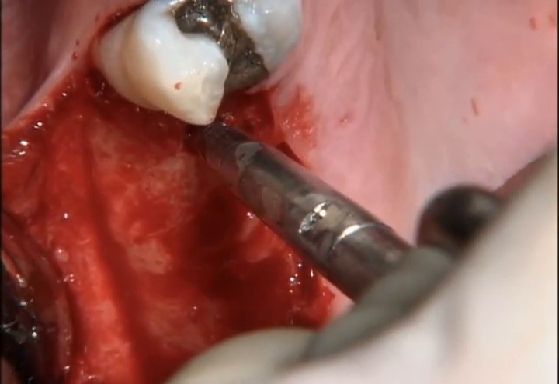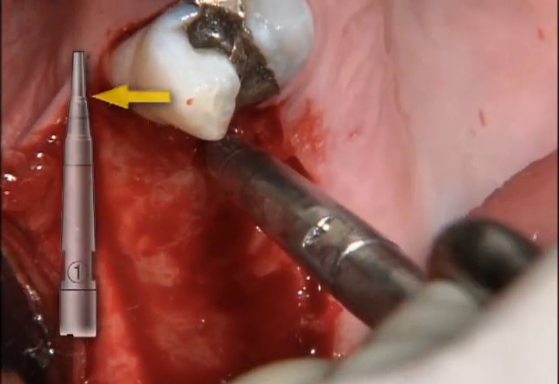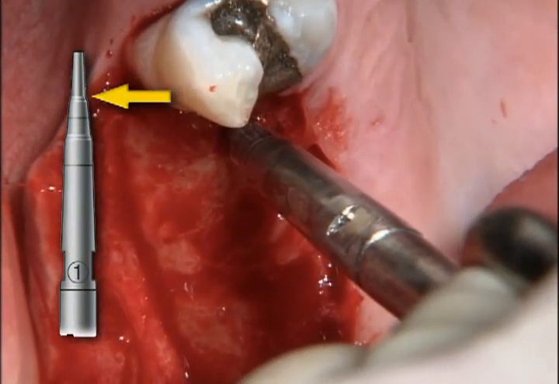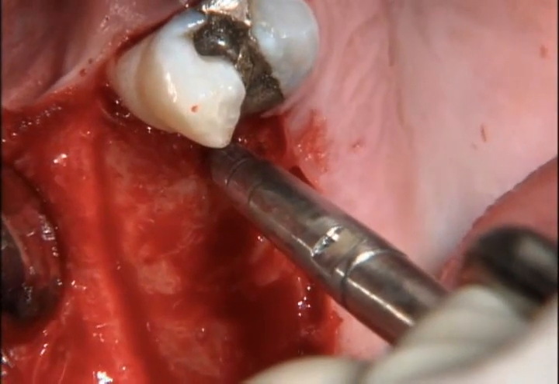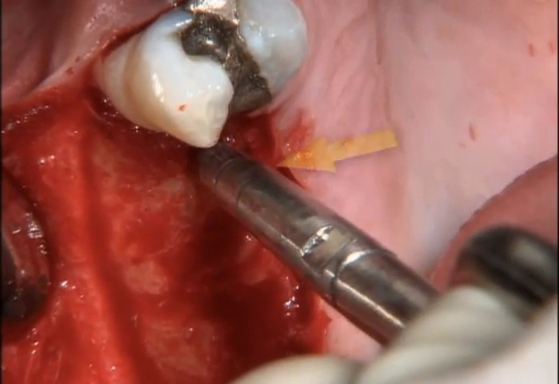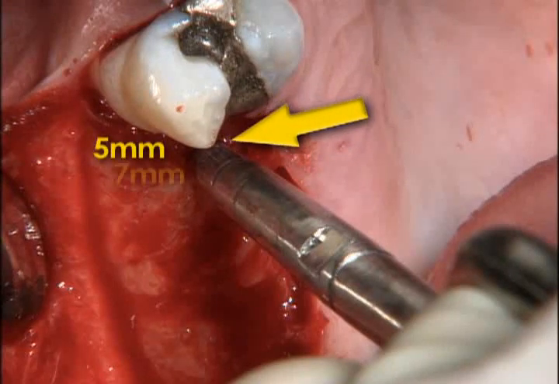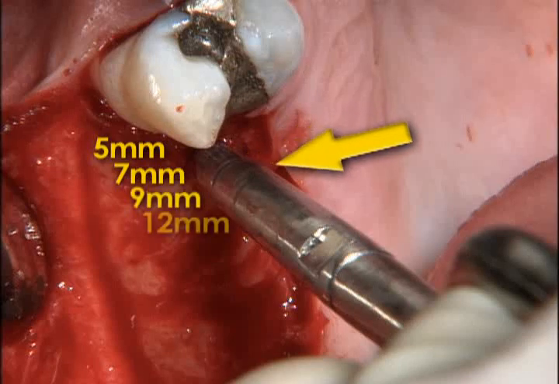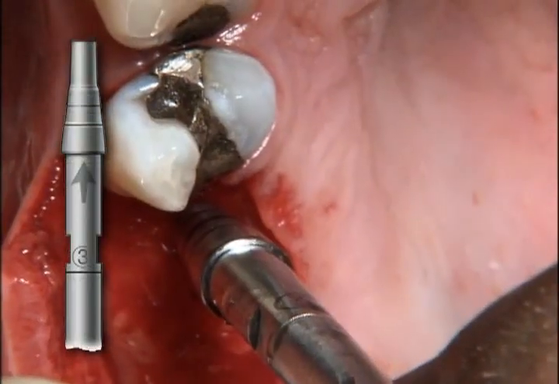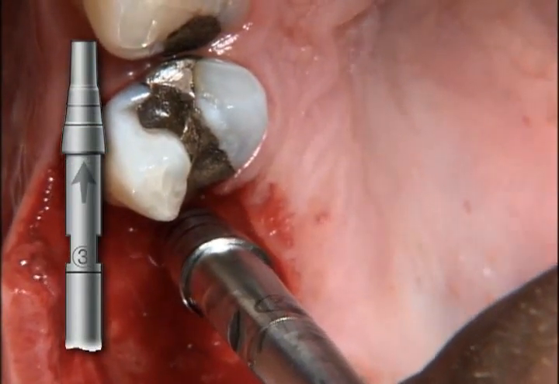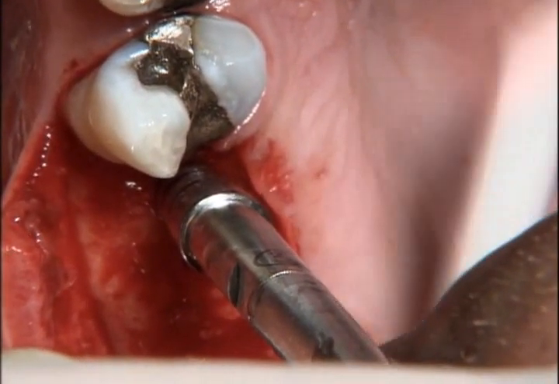Since there was approximately 6 millimeters of existing subantral bone at the second premolar site, the number 1 osteotome tip was seated only to a depth of 5 millimeters, using the appropriate mark on the osteotome handle as a guide. The markings on the osteotome tips correspond to depths of 5, 7, 9, and 12 millimeters. The number 2 and number 3 osteotome tips were then used in sequence to widen the osteotomy to the same depth of 5 millimeters.